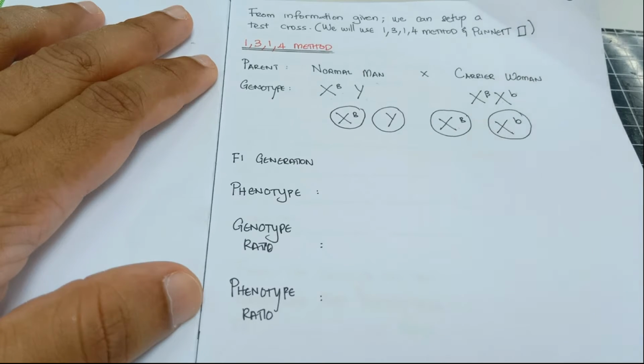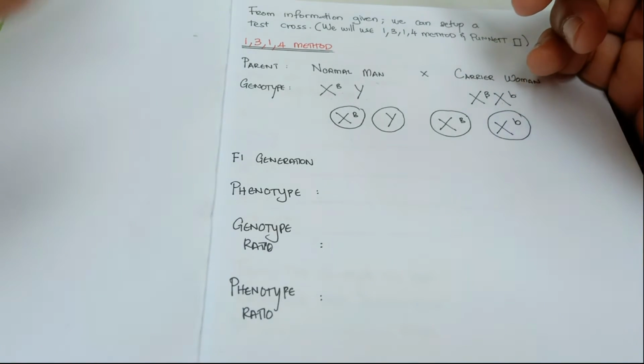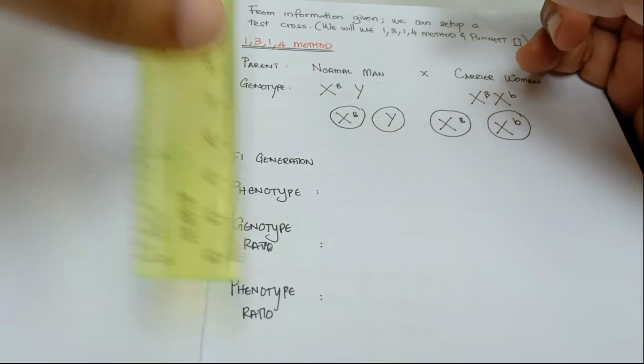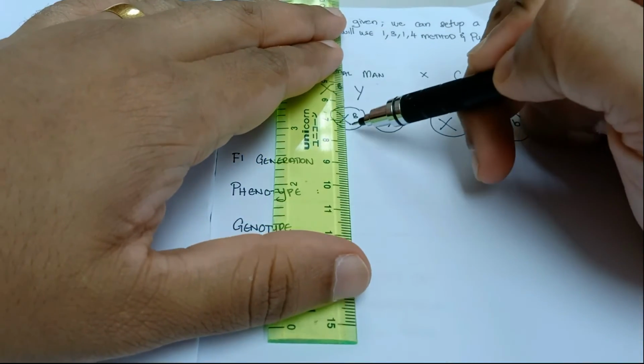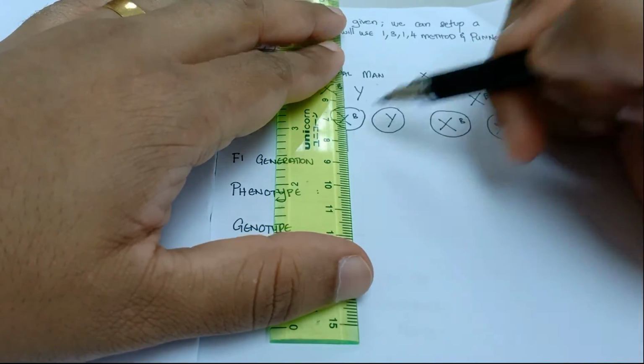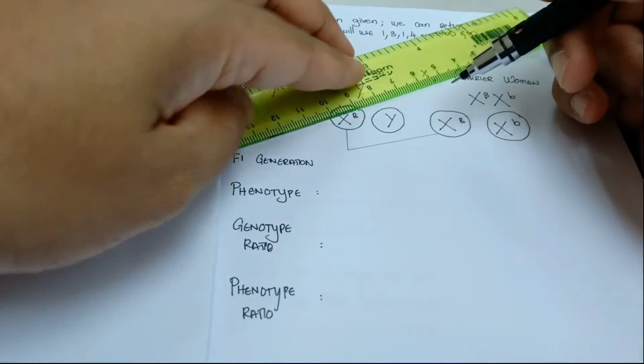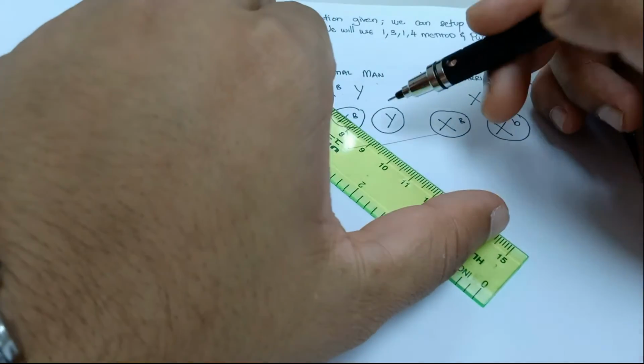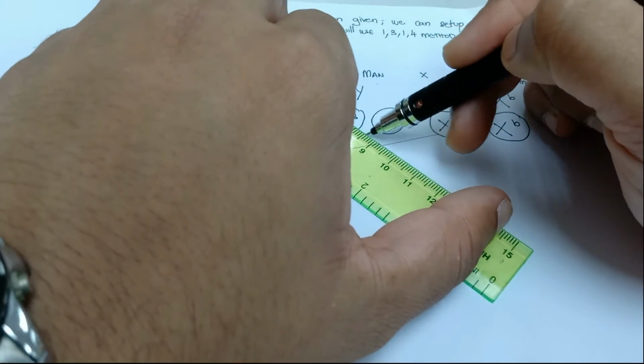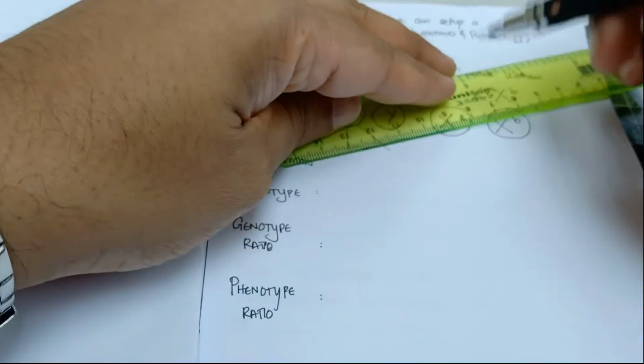So let's do the 1314 method. You use a ruler. 1 3, then 1 4.